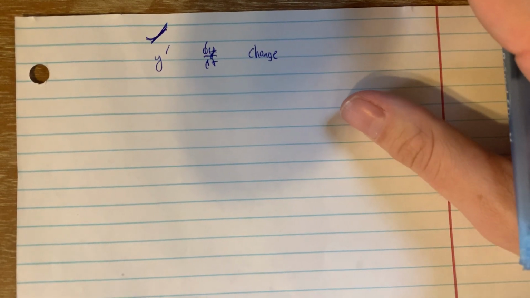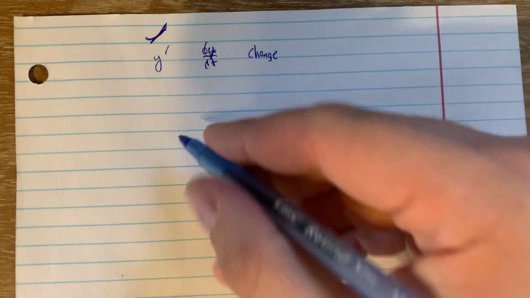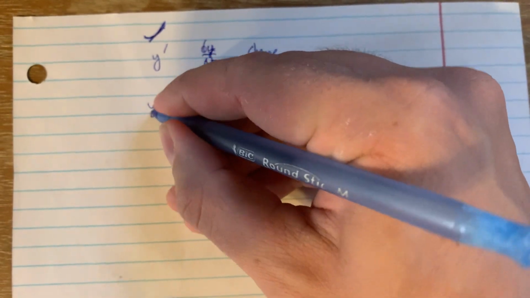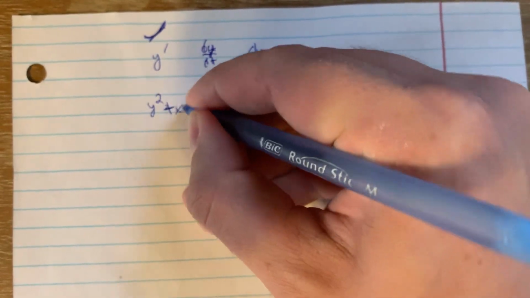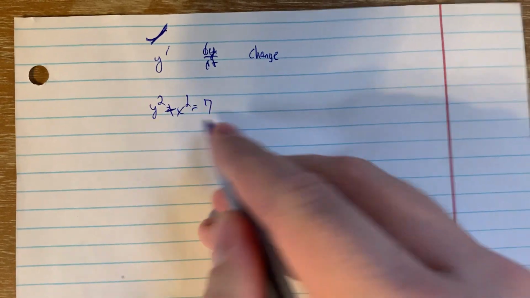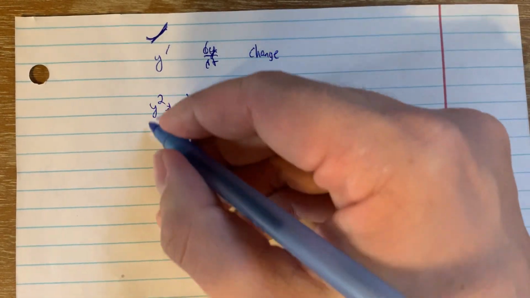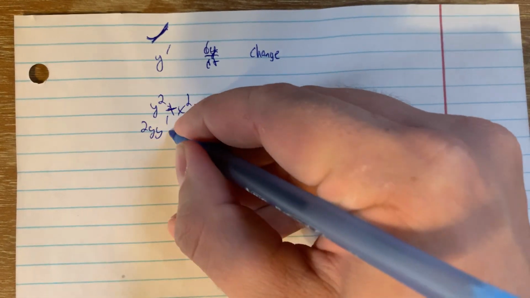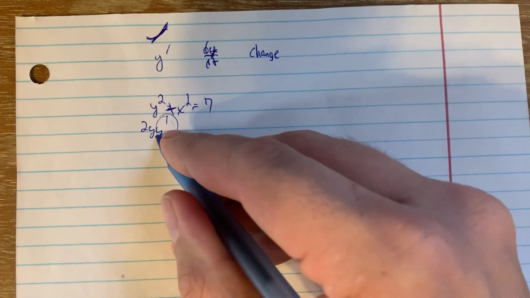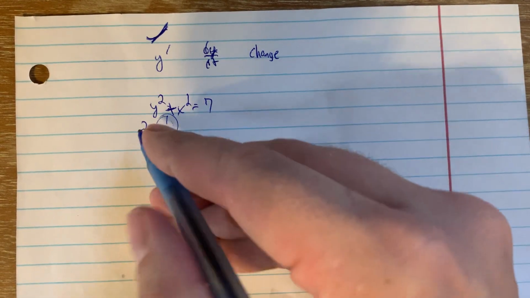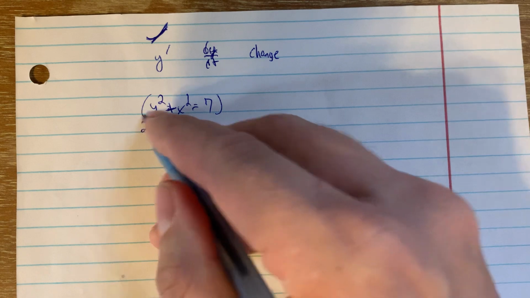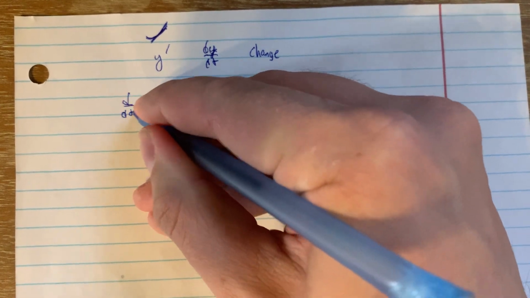We also learned when we did implicit differentiation that if you have a relationship like y squared plus x squared equals 7, and you do the derivative on both sides, we can end up with something like 2y prime, and solve for y prime. And then we said, well, what if we do the derivative with respect to time? This was last class.